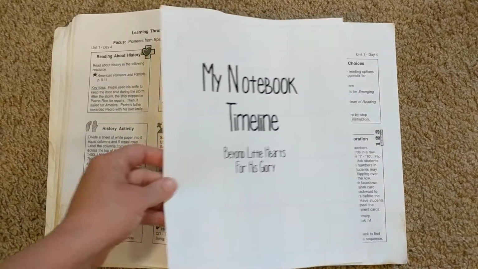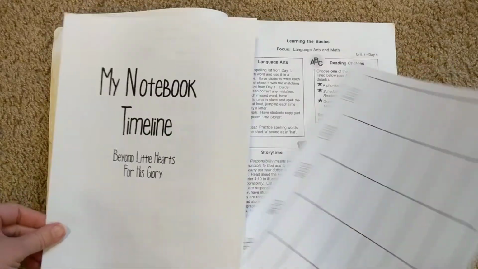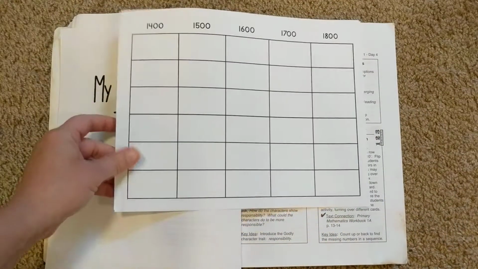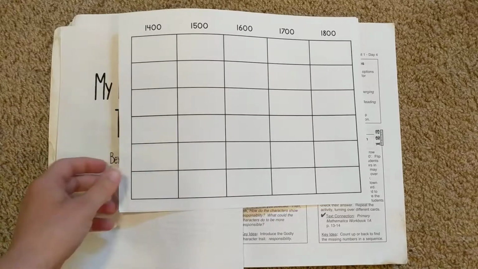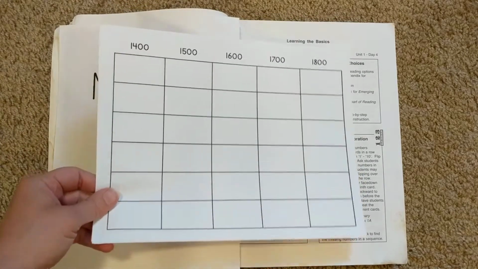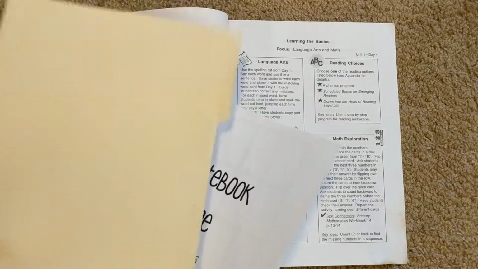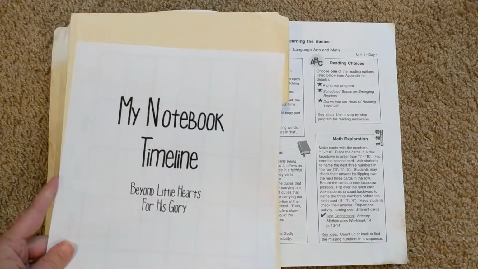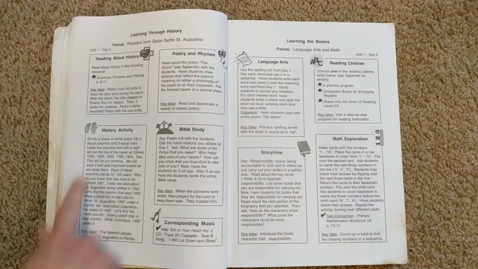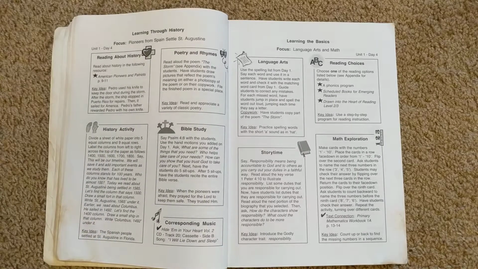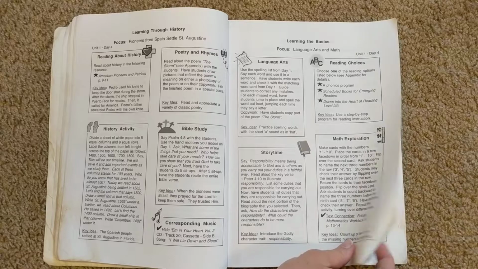And moms in that group have created a whole bunch of helpful files, including this little notebook timeline file that's already printed out for you to do this little history activity box. So this was something that you'll use week after week and you'll keep it together in a little manila folder like this. There are little instructions for how to put this together, and you'll just add to it to create a running timeline of history from week to week.